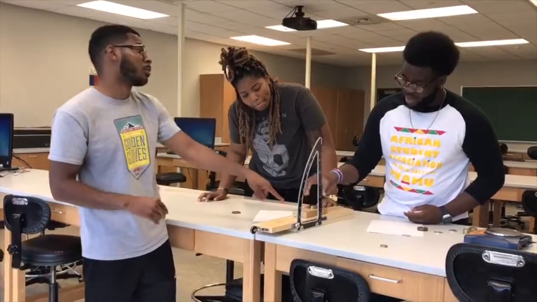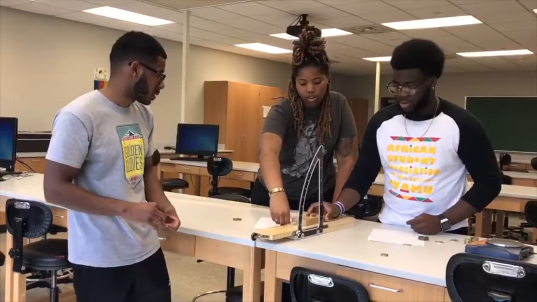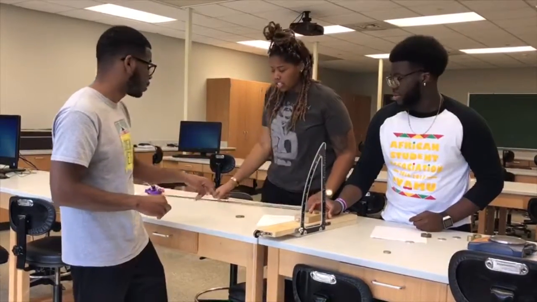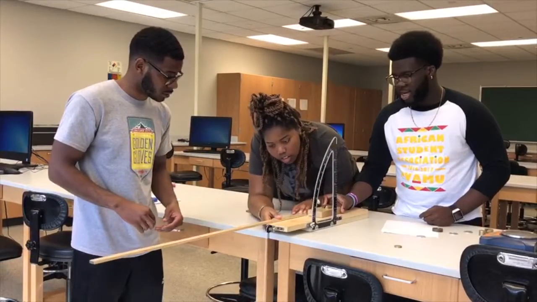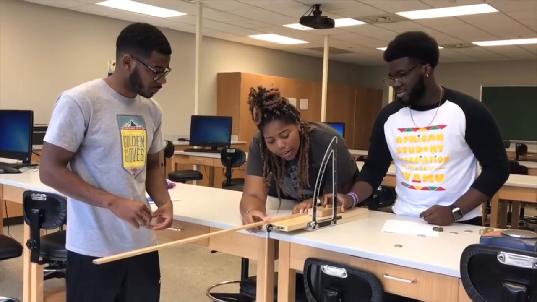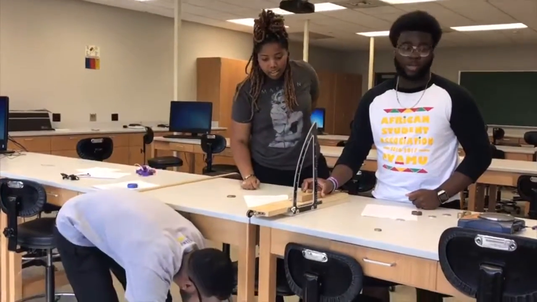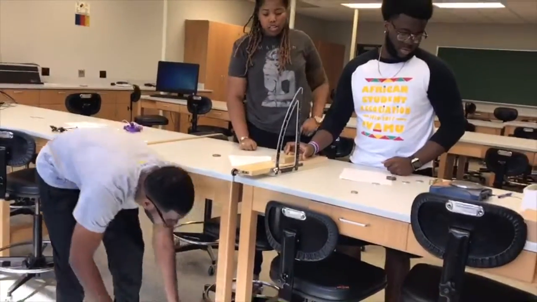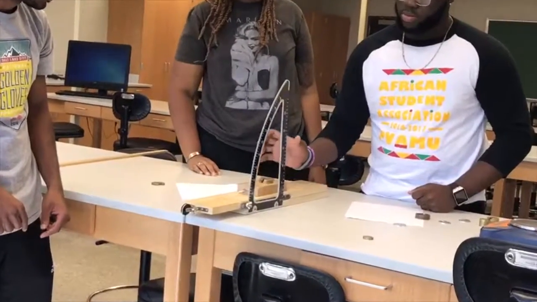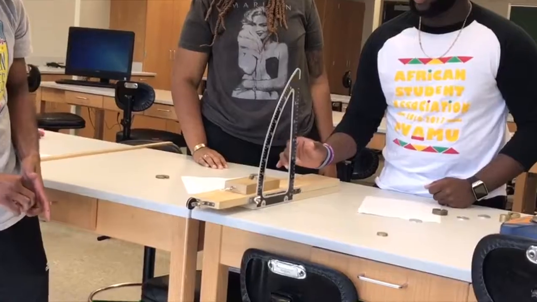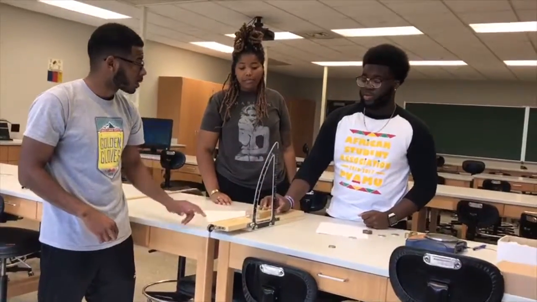Don't forget, you've got to position it. We've got the mark. Let's measure it again. Make sure it's 40. All right, let's do it. Put the weight on. So we're at 70 right now. You ready? It moved right off the bat. That was 70.